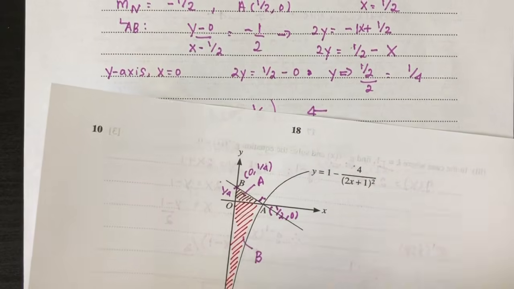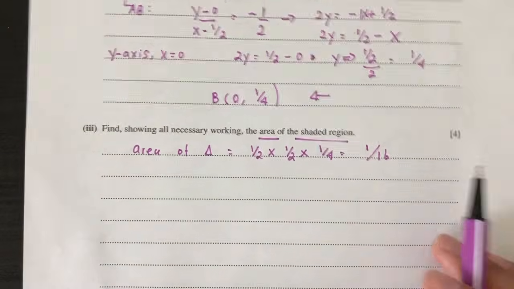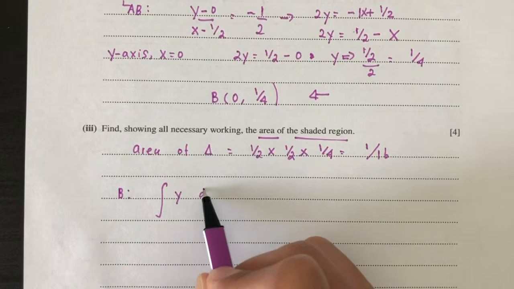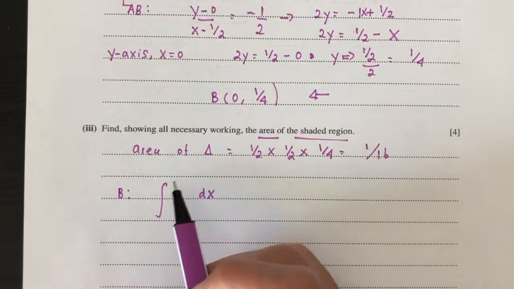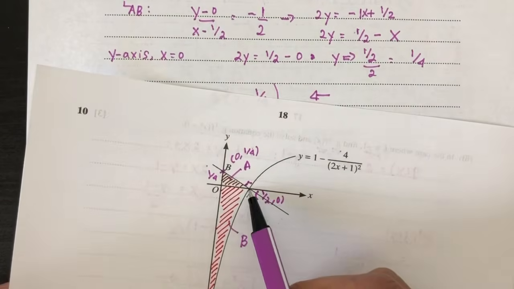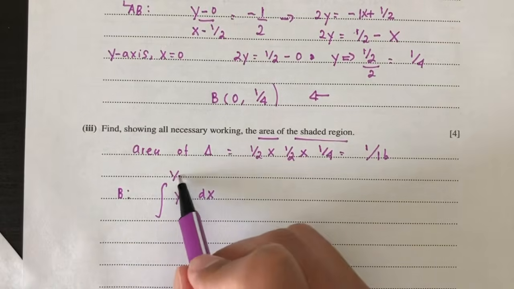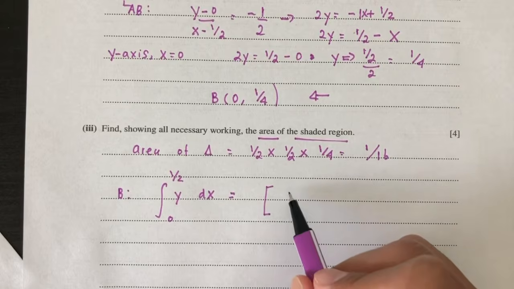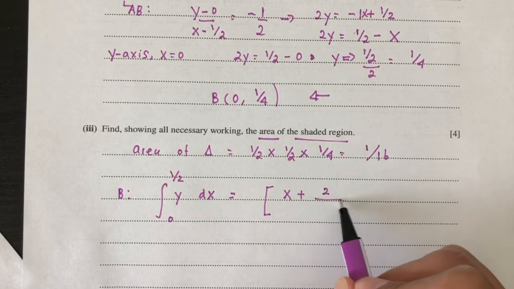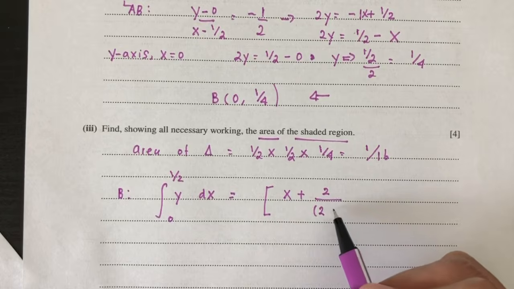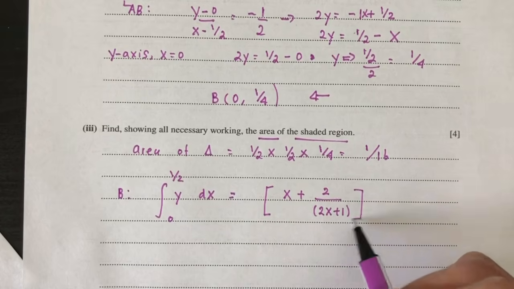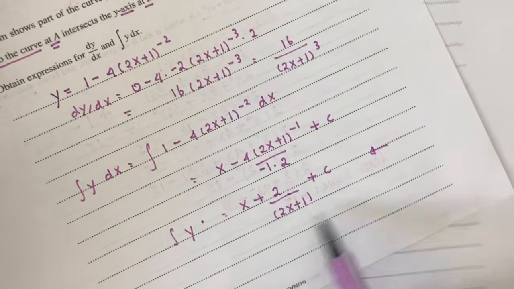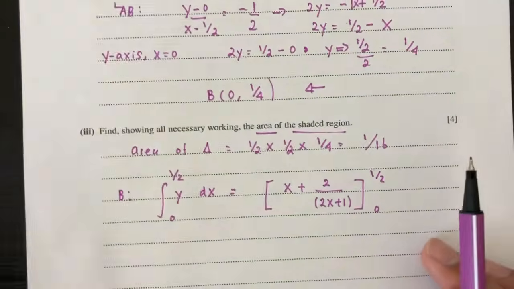Now for part B, let's find the area under the curve. So for part B, the area under the curve will be the integration of y dx, and for the limits, it is between 0 and a, which is half and 0. So this will be equal to x plus 2 over (2x plus 1), limits of half and 0. So we have found this in part 1 already. We just use this to replace here.